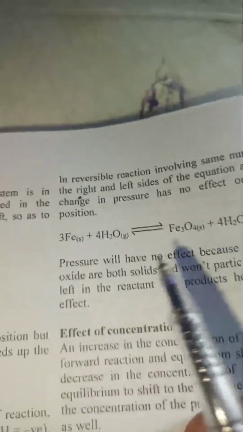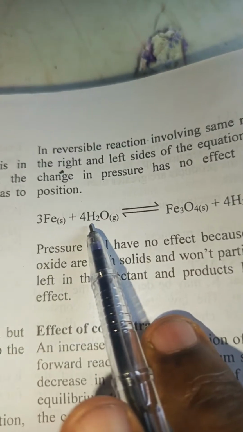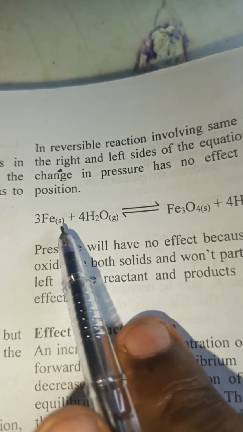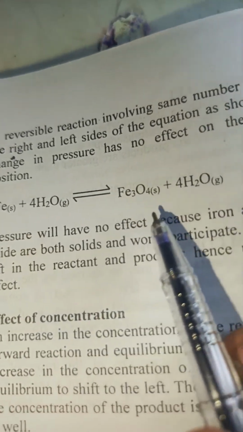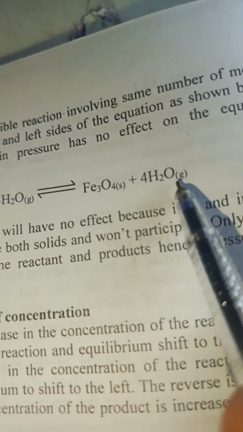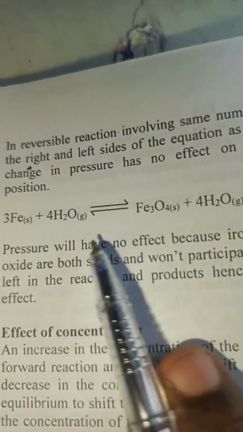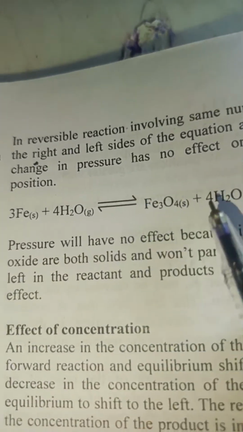Mind you, look at this for example. Here now we have 3 moles. Here we have 4 moles. This is a solid. We are less concerned about that. So it means in this side we have only 4 moles. Now here, this is solid. We are less concerned about that. We also have 4 moles because it's a gas. So gas and gas, 4 moles and 4 moles. Increase in pressure will have no effect.